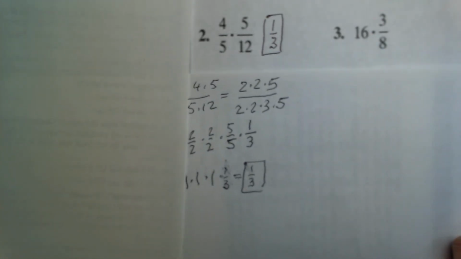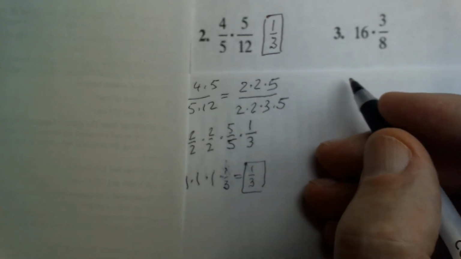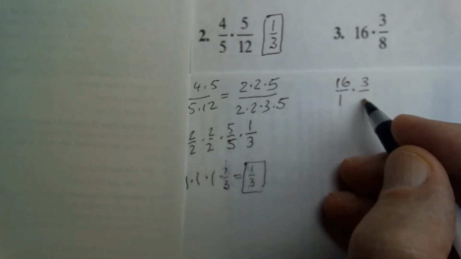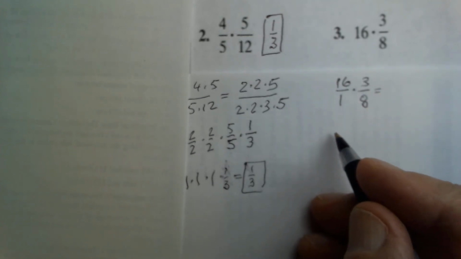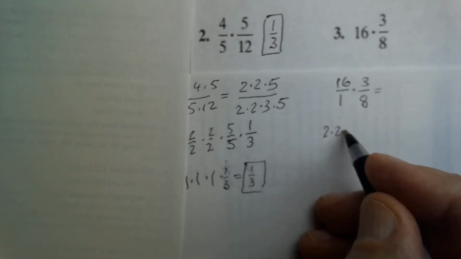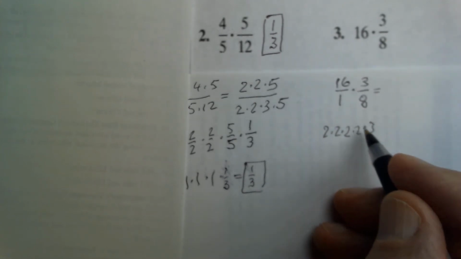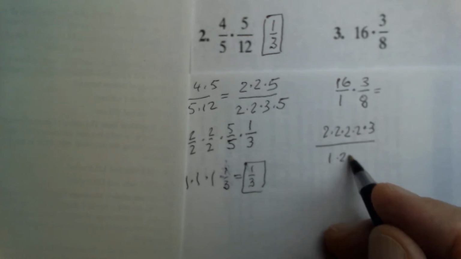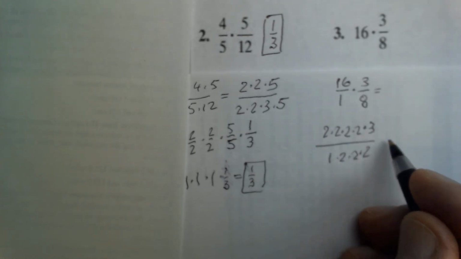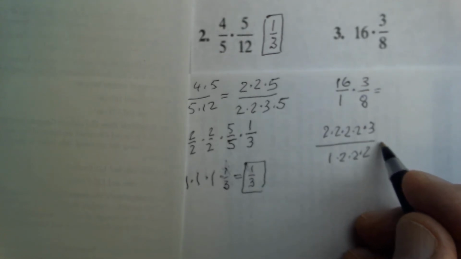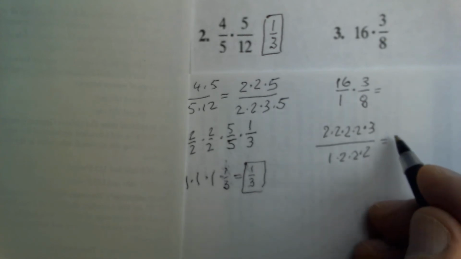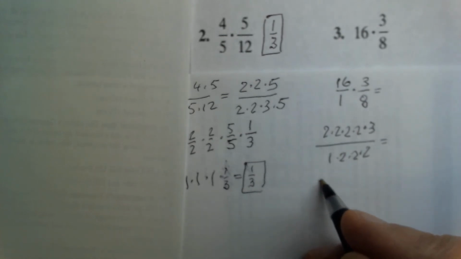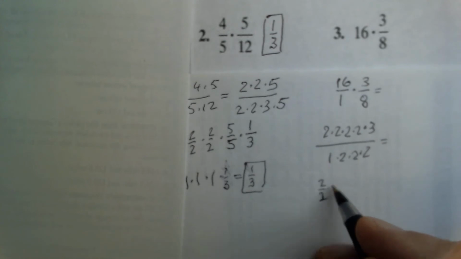Similarly, we can do number 3. Now remember 16 is the same as 16 divided by 1 to make it conform to multiplication of fractions. So we can factor the numerator. So 16 factors into 2 times 2 times 2 times 2, then times 3, that's this 3 here. In the denominator we have 1 times, and 8 factors into 2 times 2 times 2. So that means we can now write this as, let me see, okay. We can leave out the 1, so it would be 2 divided by 2. That takes care of these two 2's.